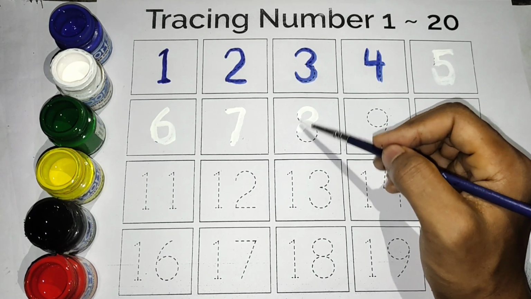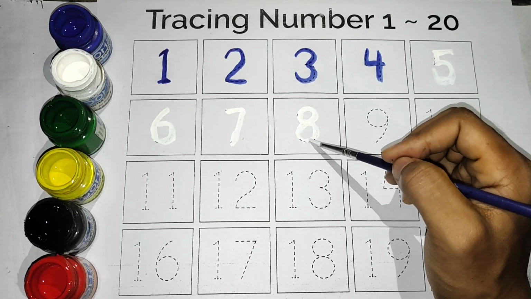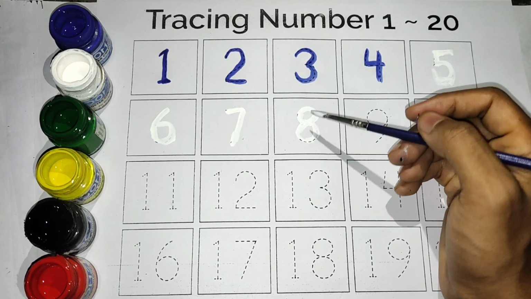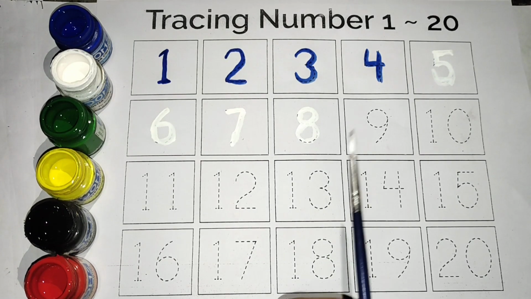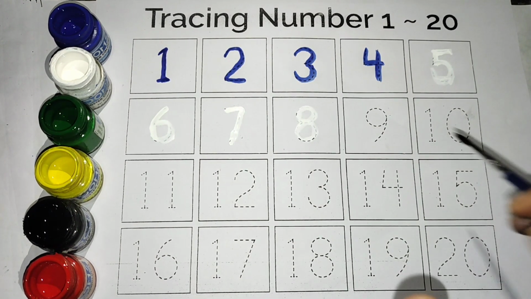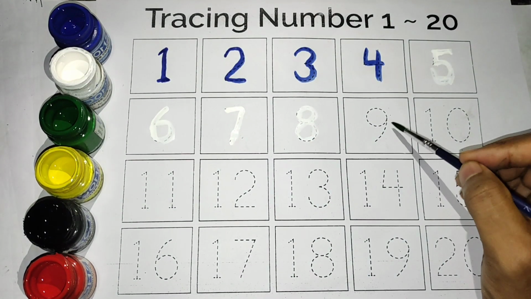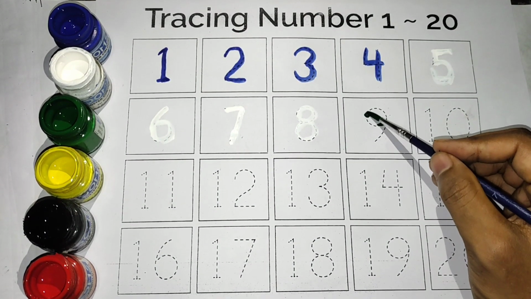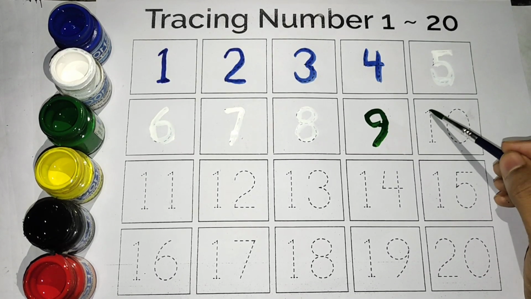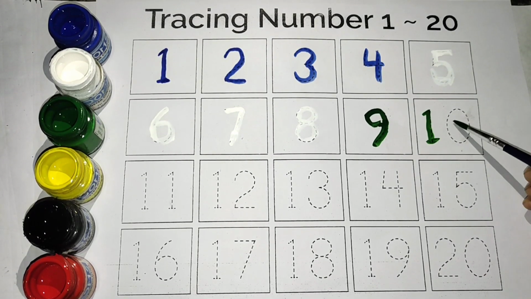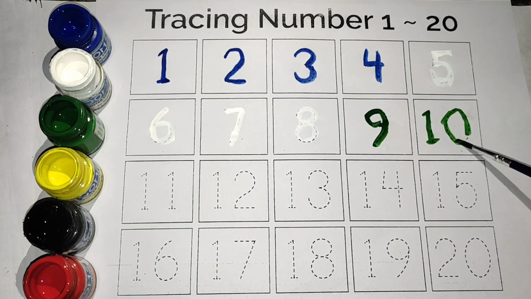Now we draw 8. E-I-G-H-T, 8. So kids, now we draw 9 and now use green color. Nine. The next one is 10. T-E-N, 10.